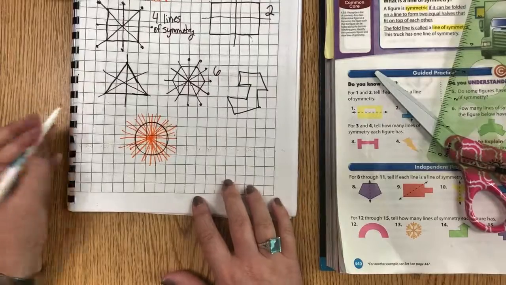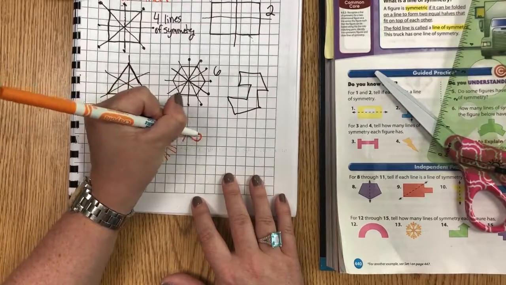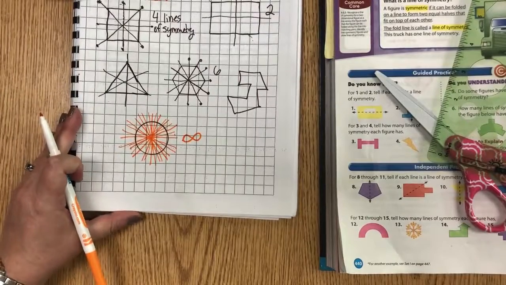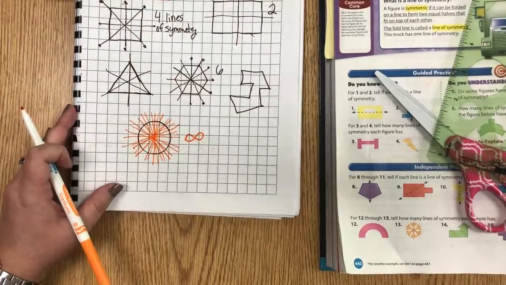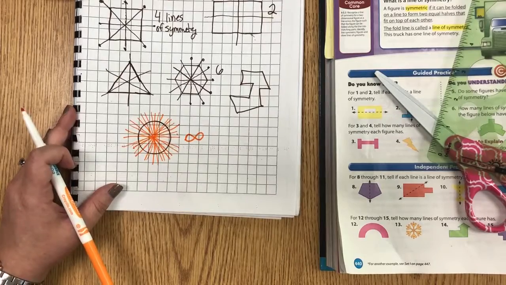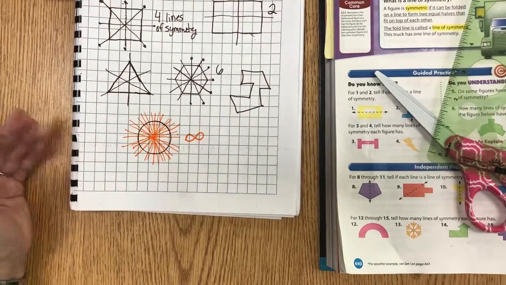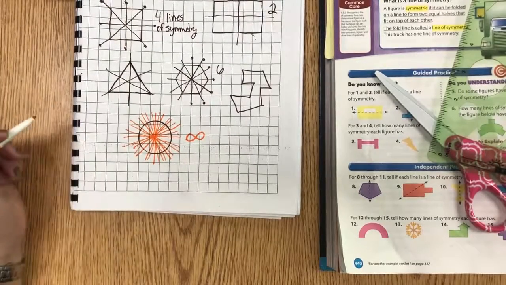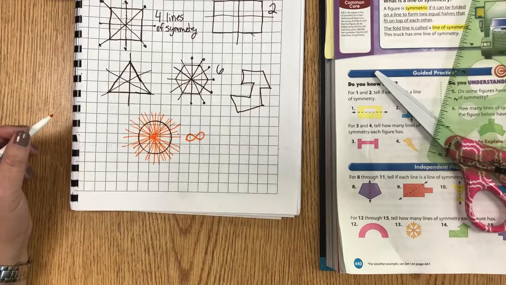So a circle has infinite lines of symmetry. It just goes on and on. There are infinite possibilities of getting those lines of symmetry. And that's really it. That's symmetry in a nutshell for you. It has to be the same on either side. Sometimes it only has 1. Sometimes it will have 0.